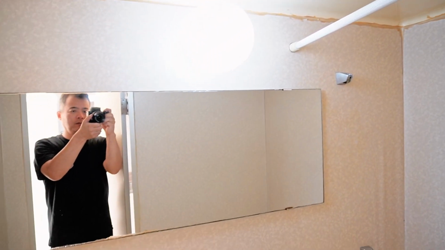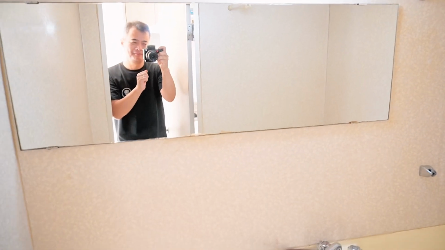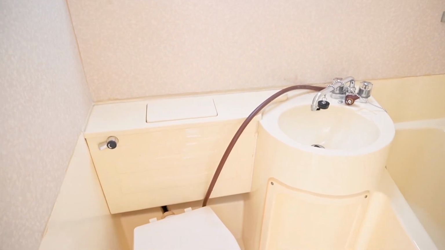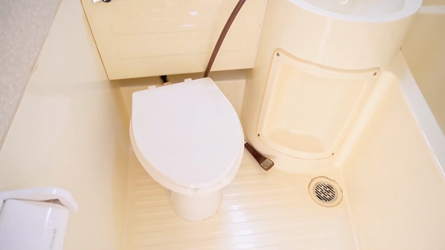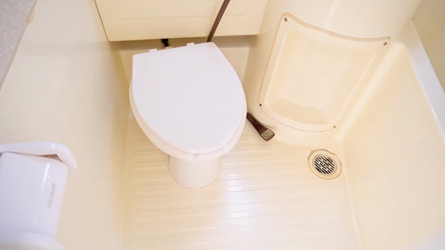The bathtub looks revitalized after the recoating. I've placed the shower hose here on purpose to prevent water from dripping onto the freshly coated surface. It's spotless now.